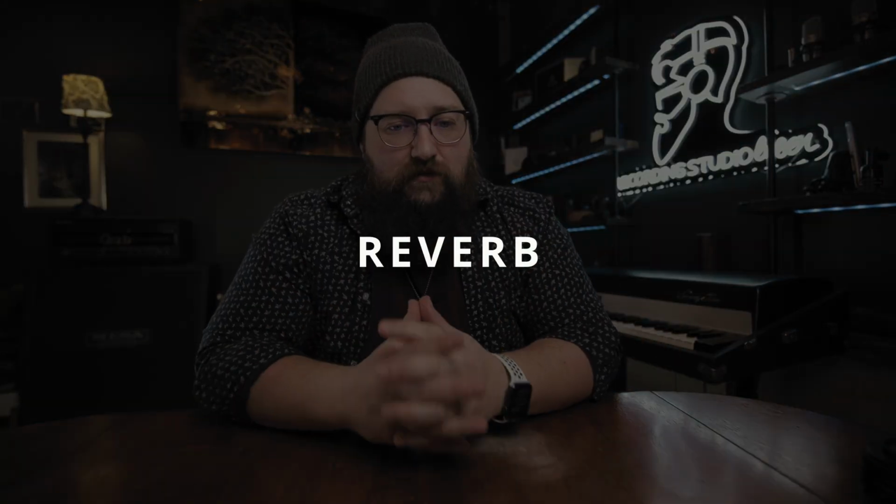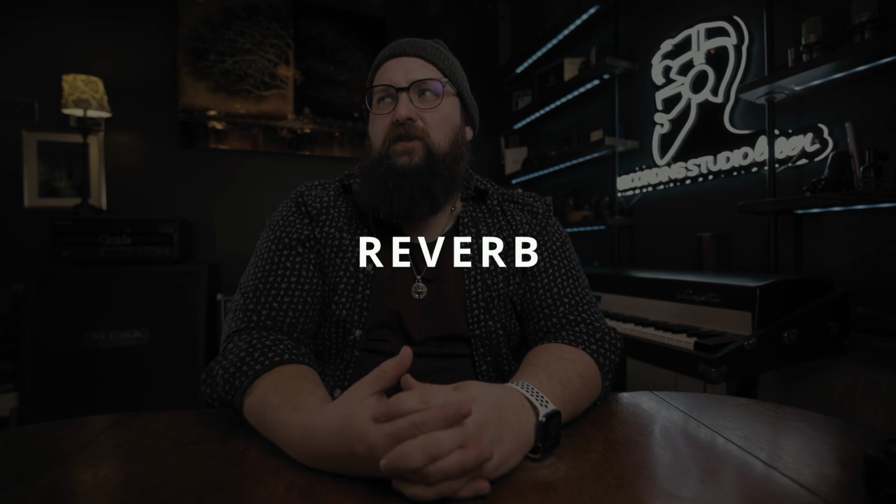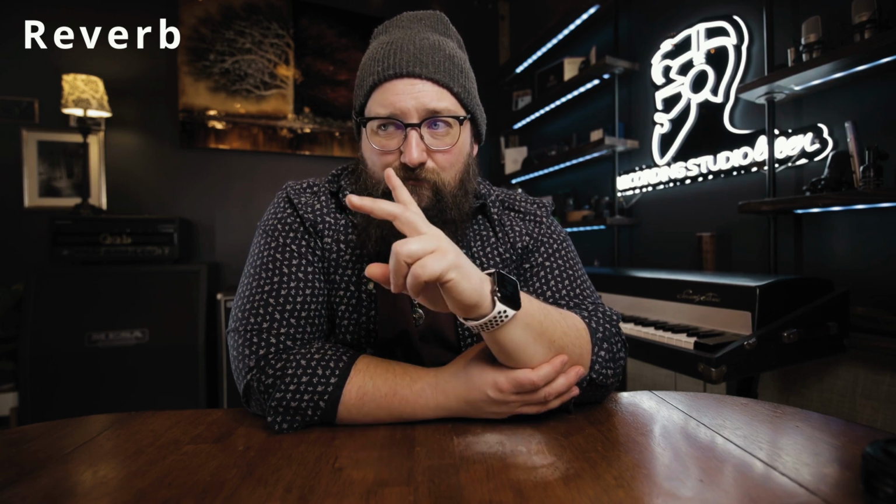Reverb plugins. Reverb is one of those things I feel like I settle into ruts with, and I have my habits, and I have my plugins that I reach for, and I reach for them for vibe. There's two now that I've used more than anything, and one that I've just recently picked up.